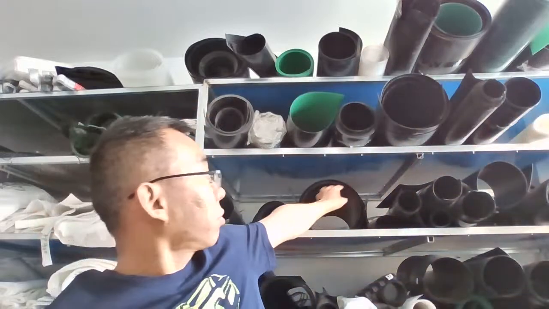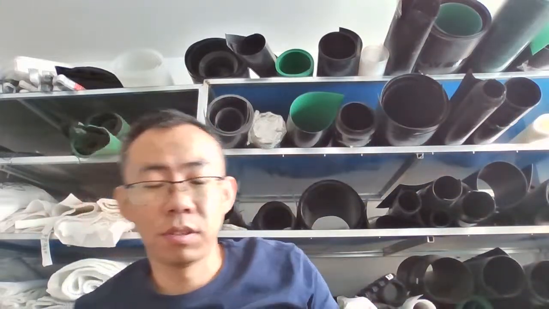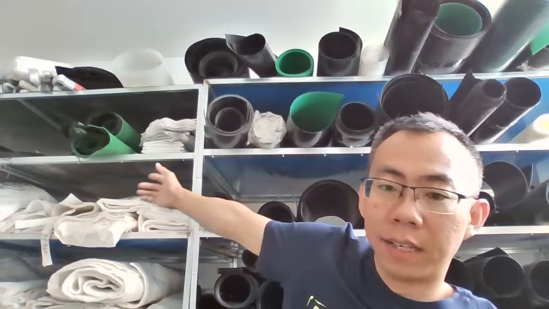We have 21 years of geosynthetic experience, and our products include the geomembrane, like this, there are many samples of the geomembrane, and also the geotextile, geogrid, geonet, GCLs, and woven geotextile for different projects. Our production process follows the ISO quality control system.